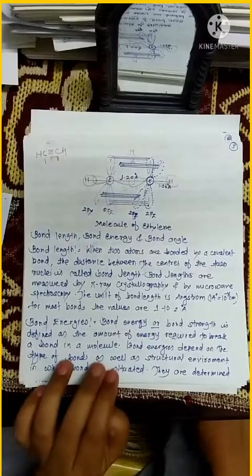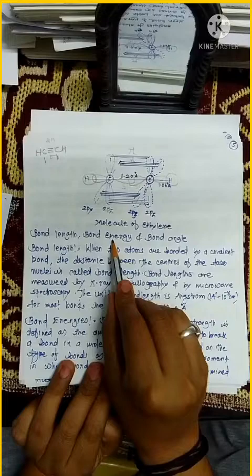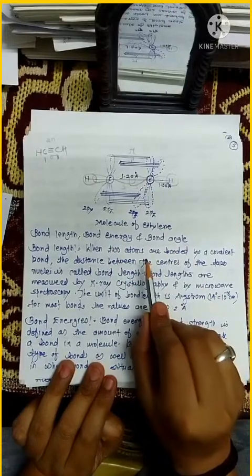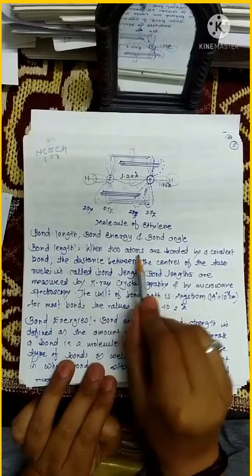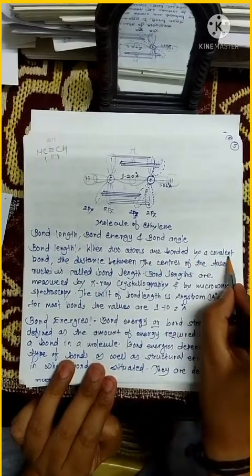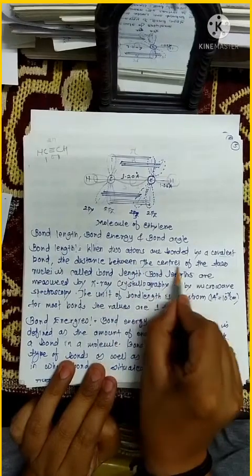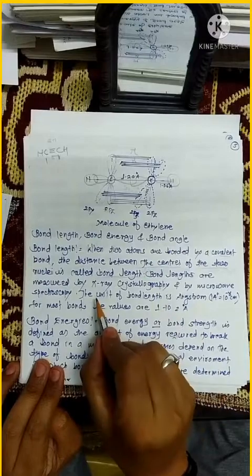Now we are going to see the topic of bond length, bond energy and bond angle. So what is bond length? When two atoms are bonded by a covalent bond, the distance between the centers of the two nuclei is called bond length.